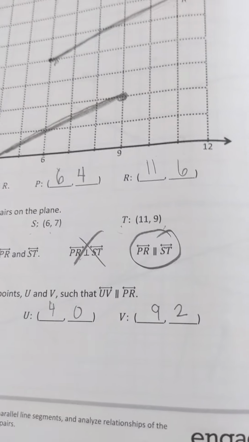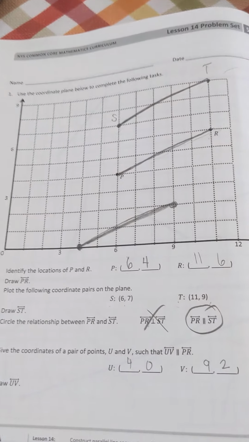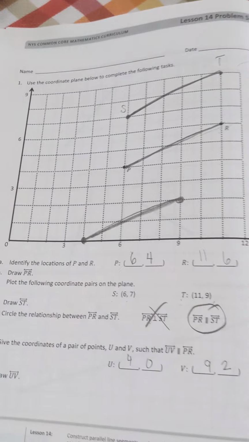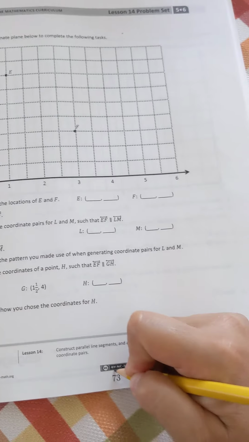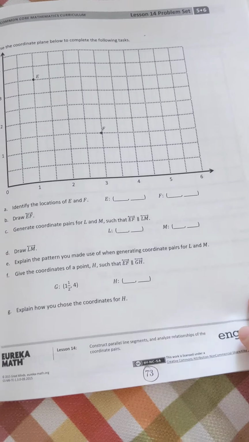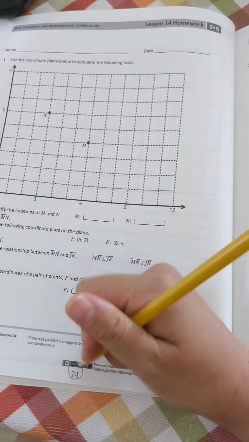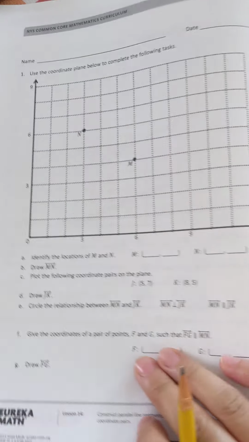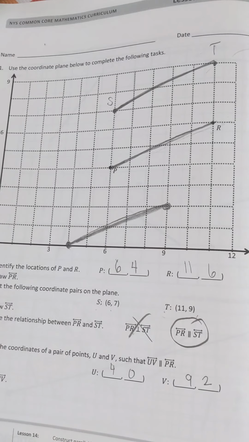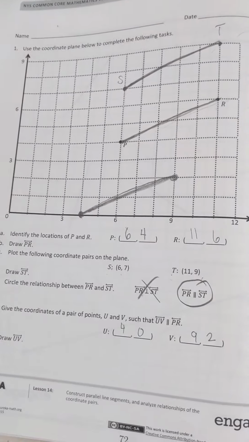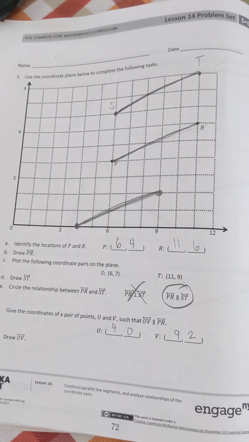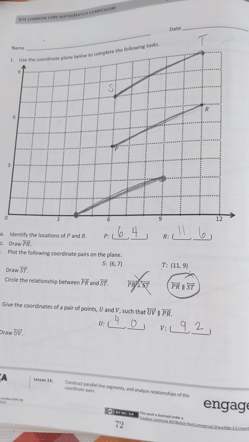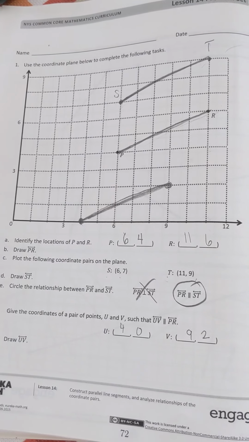Now, the rest of this is very similar to all of that. So you have a choice. You can do page 73, you can do page 74, or you can do page 75. But they are all the same as page 72. Told you this set was fairly easy, okay? So that's why I combined lessons 13 and 14.